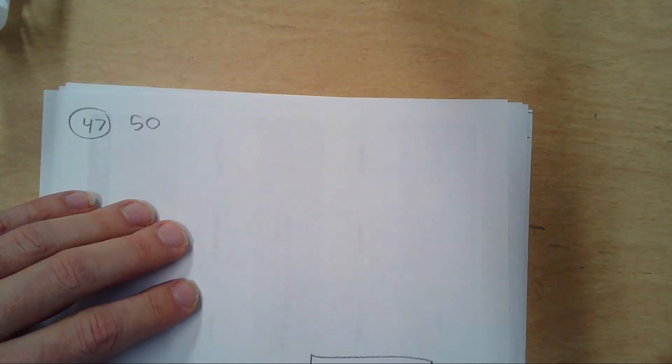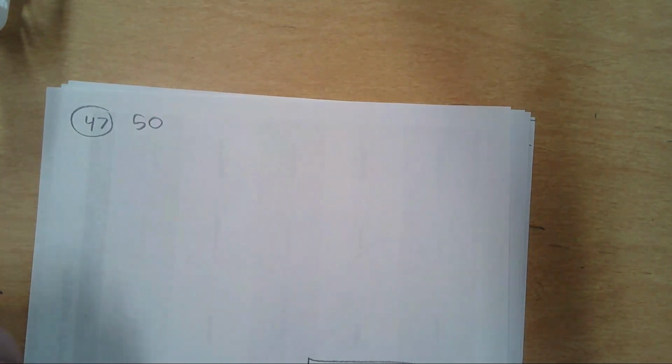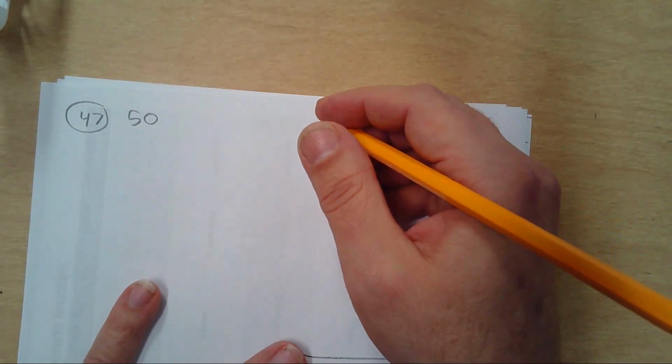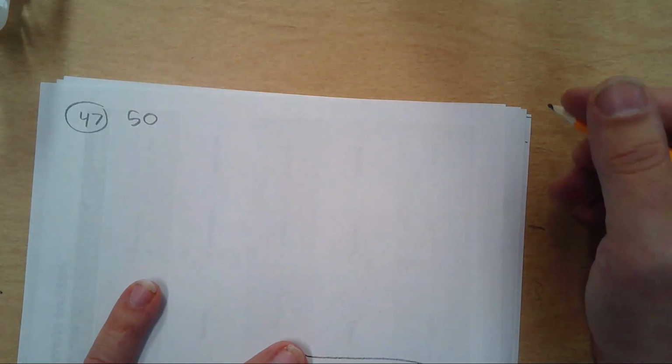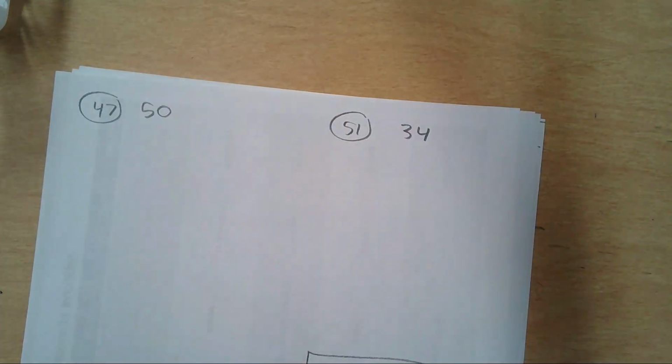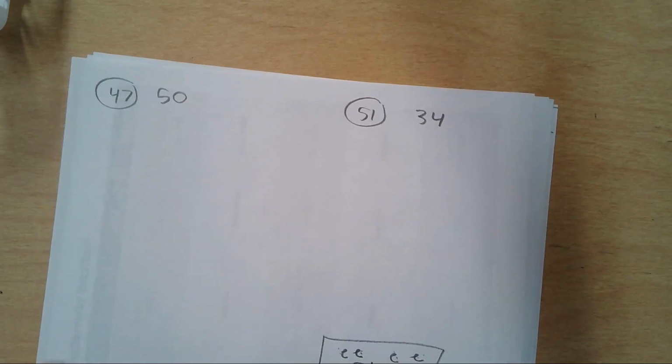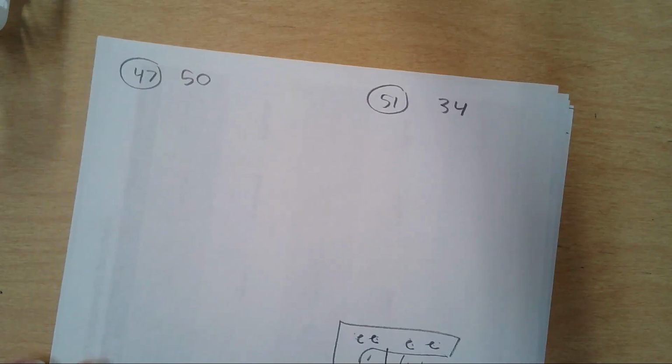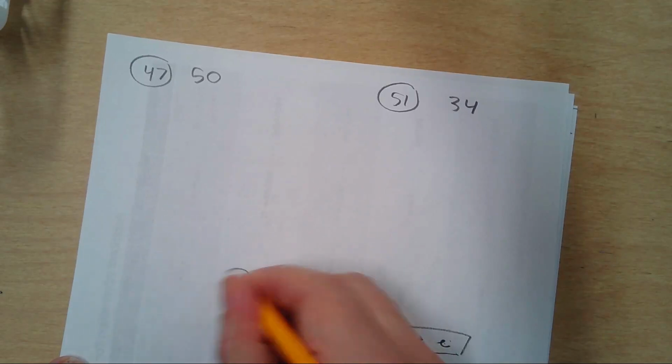Okay, Sam, which ones do I get to choose? 49, 51, 53, or 55? 108, 34, 240, or 286? 51. 34, sure. Faith? I guess you got 108, 240, or 286. 49. Okay, 108. All right.